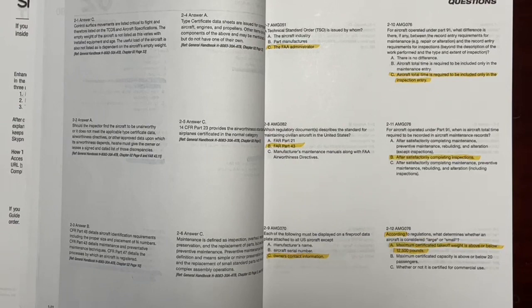Question 2-11. For aircraft operated under Part 91, when is the aircraft total time required to be recorded in aircraft maintenance records? A. After satisfactorily completing maintenance, preventive maintenance, rebuilding, and alteration, except inspections. B. After satisfactorily completing inspections. Or C. After satisfactorily completing maintenance, preventative maintenance, rebuilding, and alteration, including inspections. Correct answer is B. After satisfactorily completing inspections.